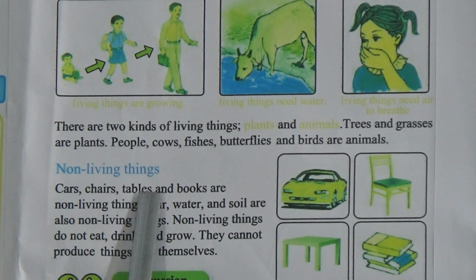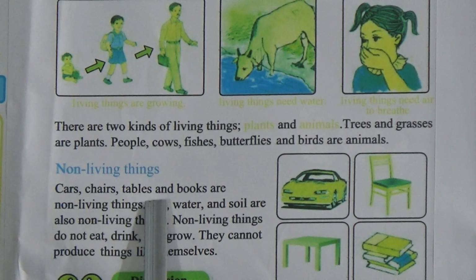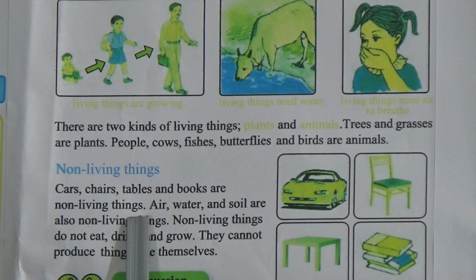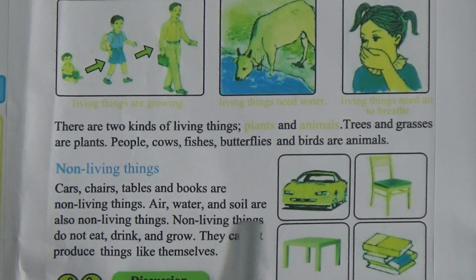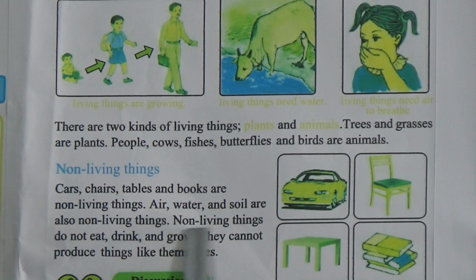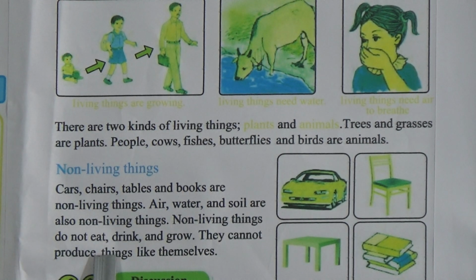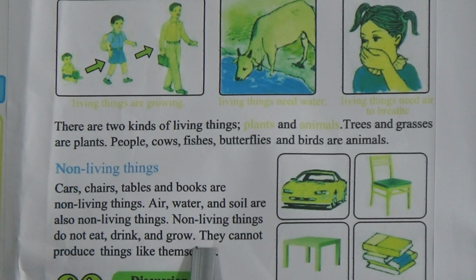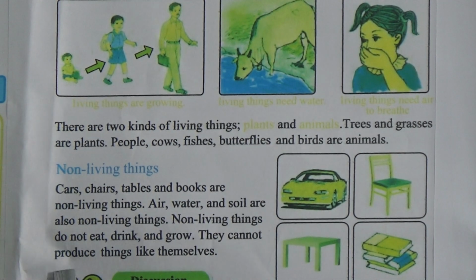Now come for the non-living things. Cars, chairs, tables and books are non-living things. Air, water and soil are also non-living things. Non-living things do not eat, drink and grow. They cannot produce things like themselves.